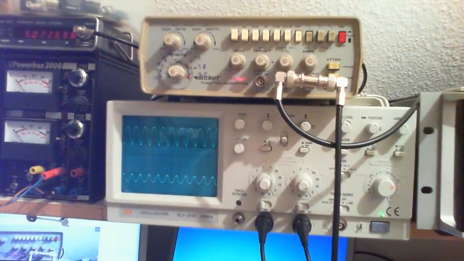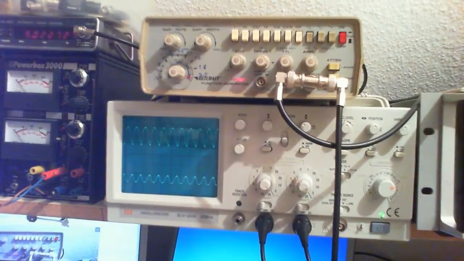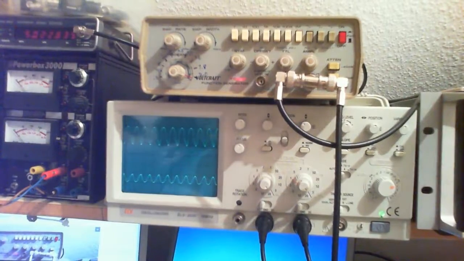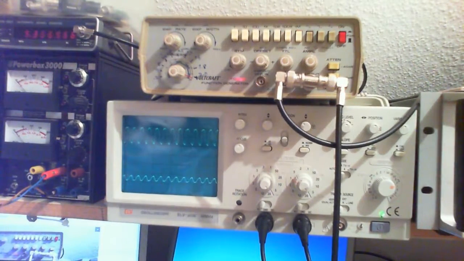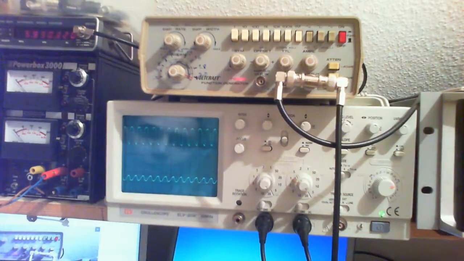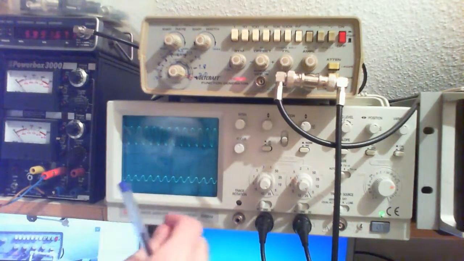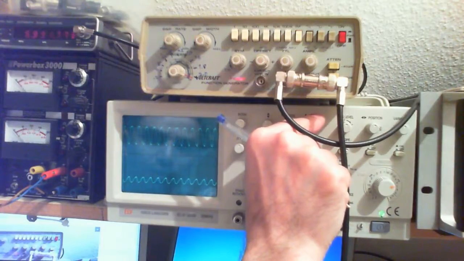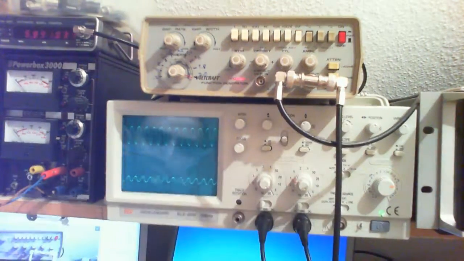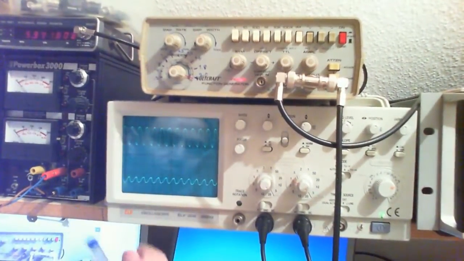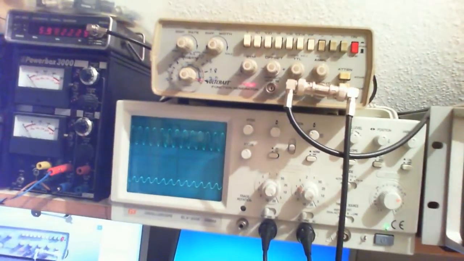At 5 megahertz, 10 volts peak to peak input, 1 volt peak to peak output. At 6 megahertz, of course it's no sine wave anymore, but you get some idea. So it's 0.6 volts, 600 millivolts peak to peak.